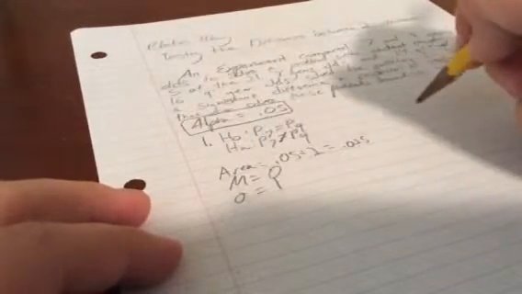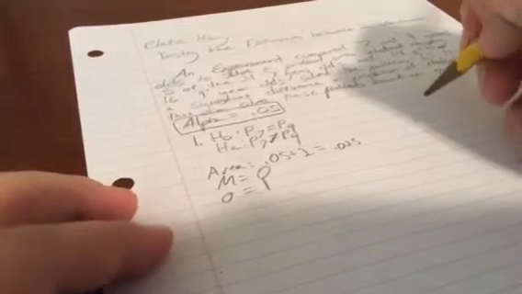And let's see. So we need to find the critical value of these. And this is, just type it in the calculator. So our critical value will be negative 1.96.